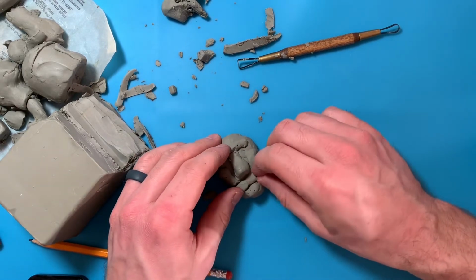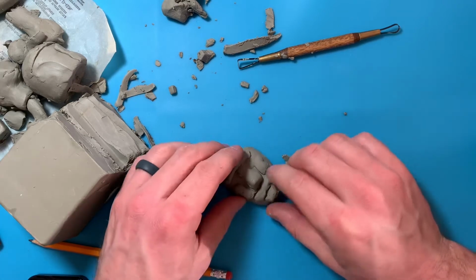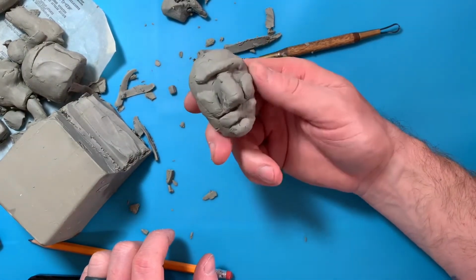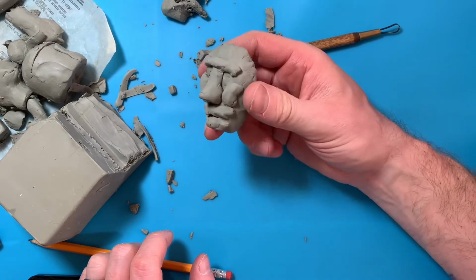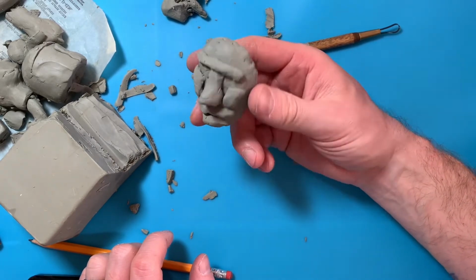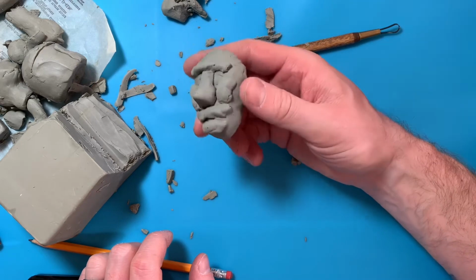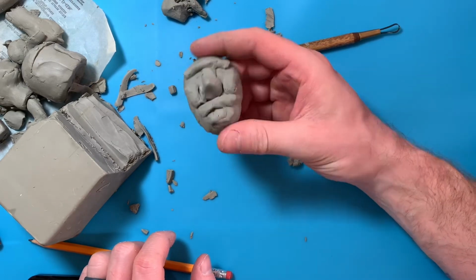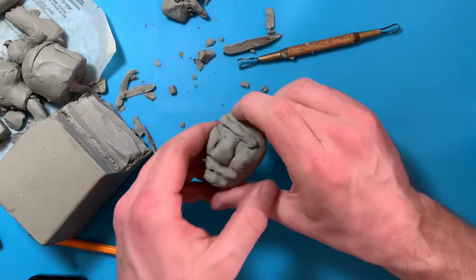So maybe I just have a thin closed mouth. Right now it doesn't look like much. It looks like some sort of strange sculpture of a face, something you would find on Easter Island. But I'm going to start to smooth all this stuff in.